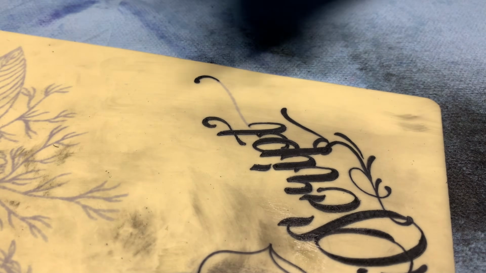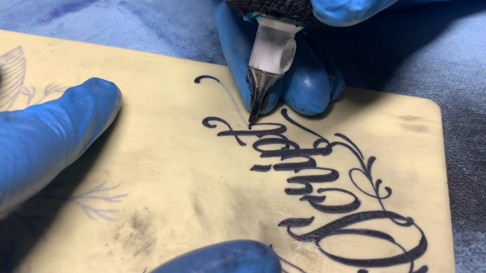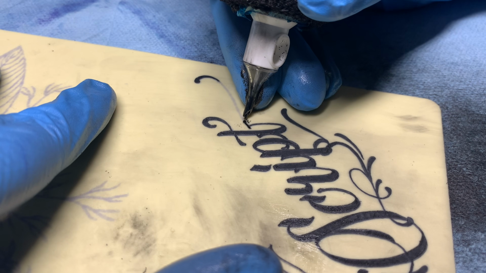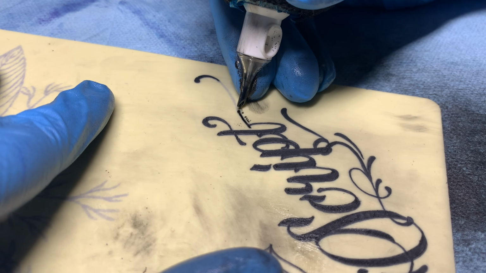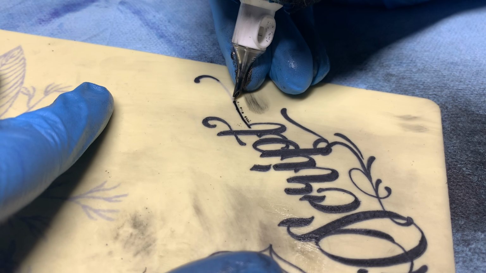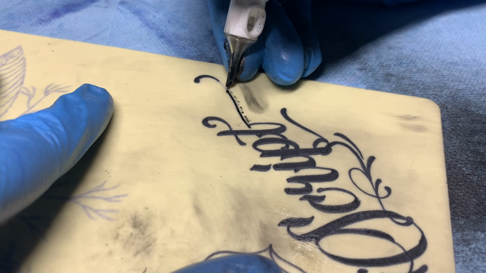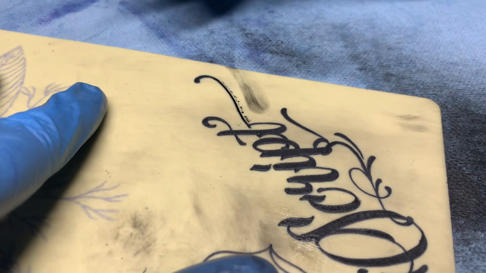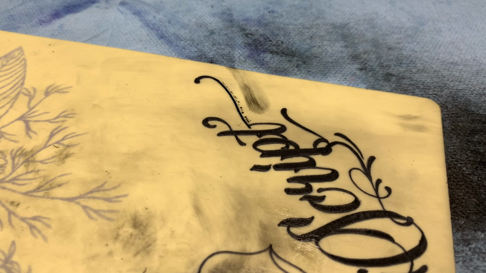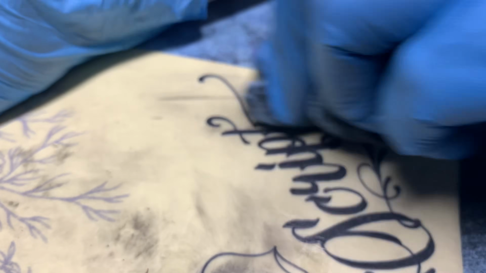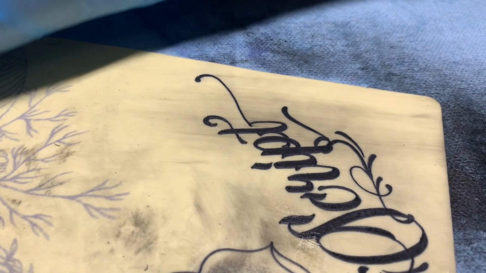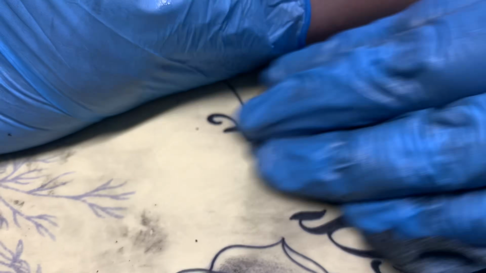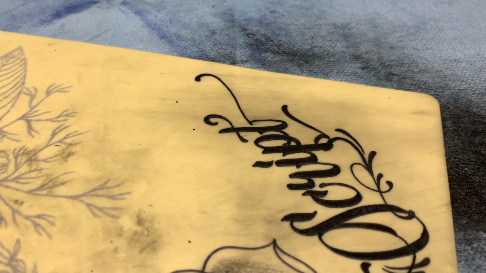After that, I'm going to go ahead and just simply pull the line from left to right. Just like that. And that is it. It is a wrap. We are officially done with this tattoo right here.